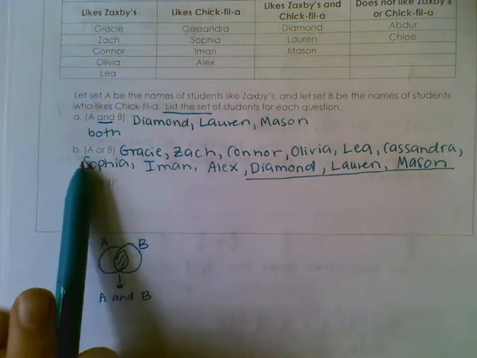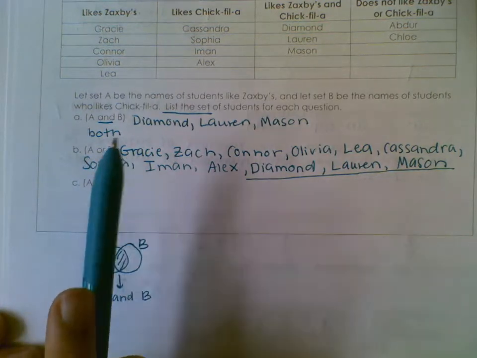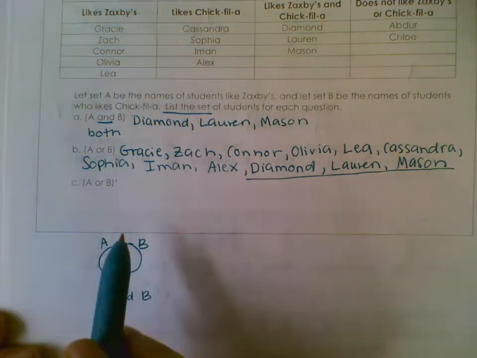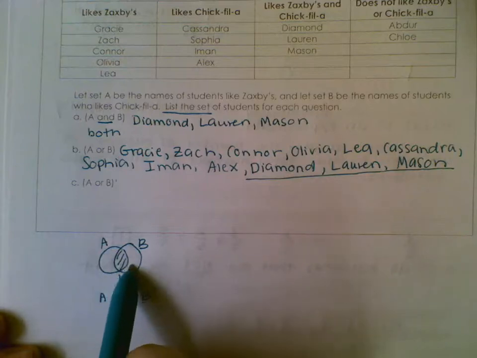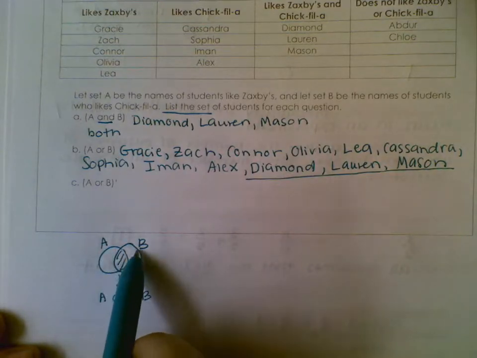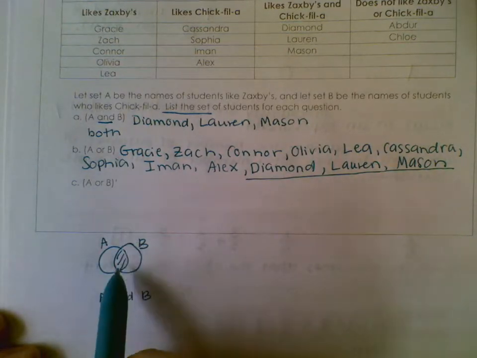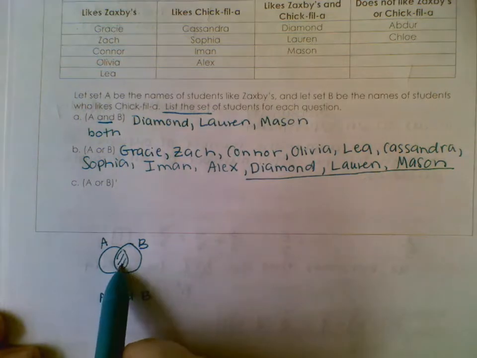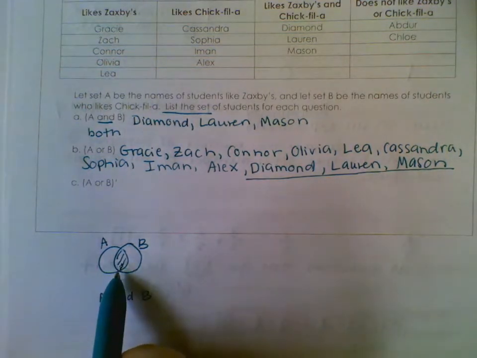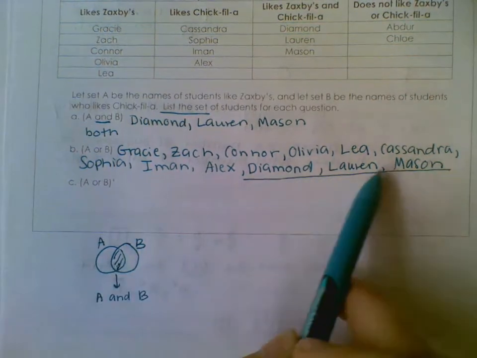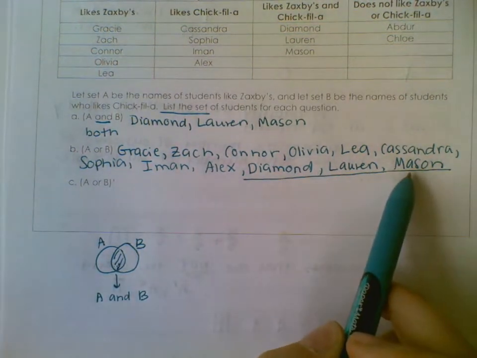They like Zaxby's and they like Chick-fil-A. So if I want to know who likes Zaxby's or Chick-fil-A and you're following that formula, you're adding all of A, including the overlap, plus all the B, including the overlap, which means that you just added that overlap twice. So in our formula, you would then subtract one of those sets so that only one of the ands is included, not two of the ands.